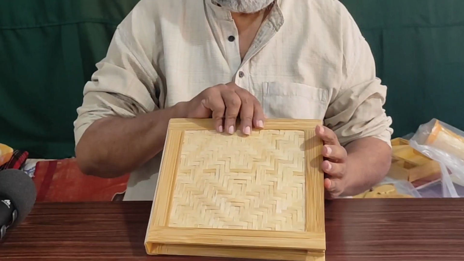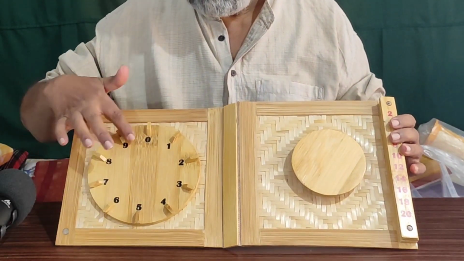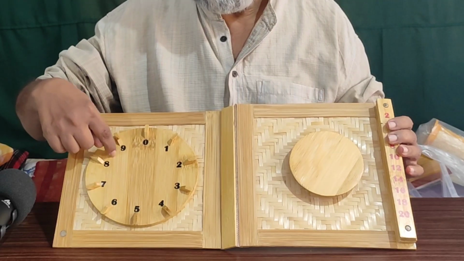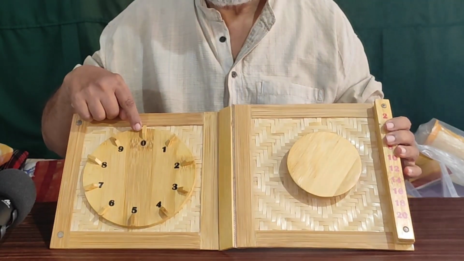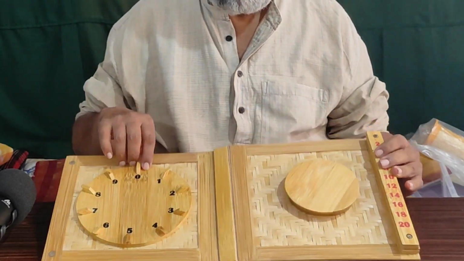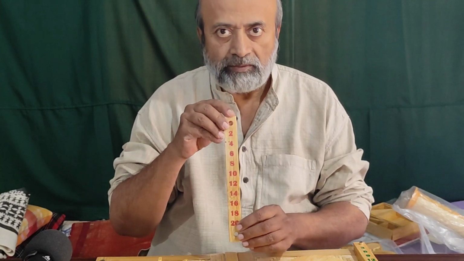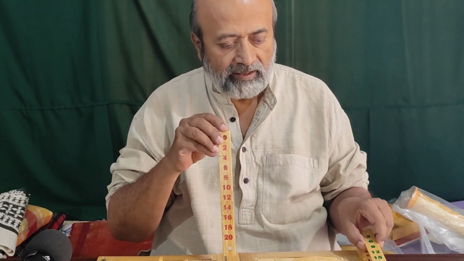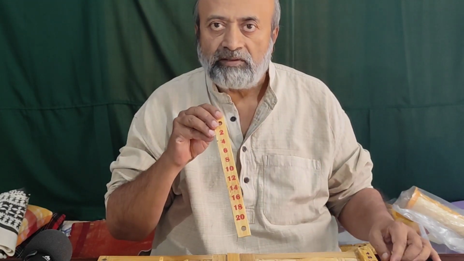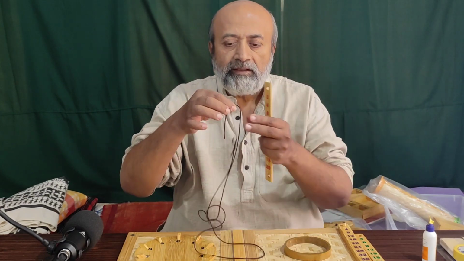This toy can be opened like this. It contains the numbers 0, 1, 2, 3, 4, 5, 6, 7, 8, 9. There is no 10 here. It is only from 0 to 9. And here we have the particular multiplication tables. This is the 2 table. Just like that, there are others, the 3 table. Everything is here up to 10. And here what we have is only a thread.